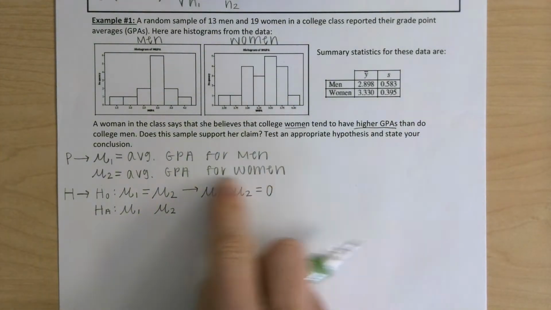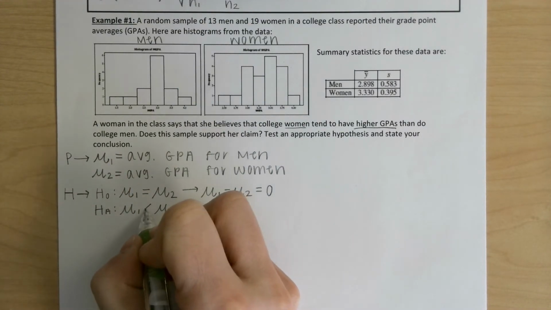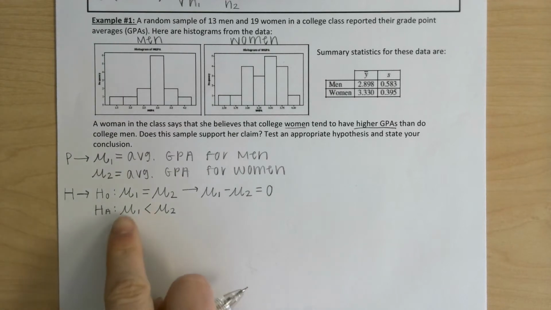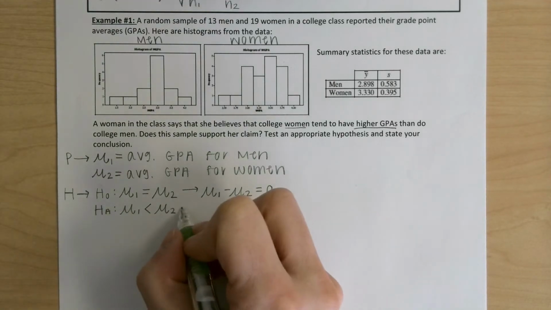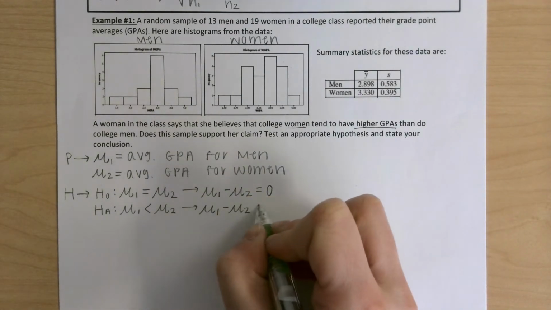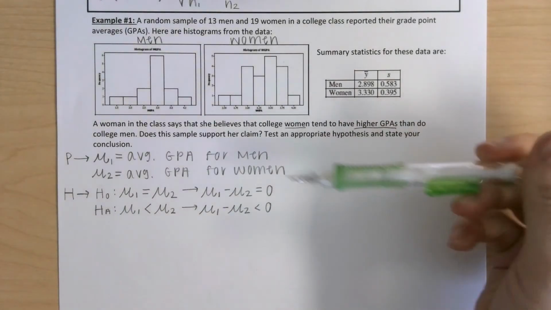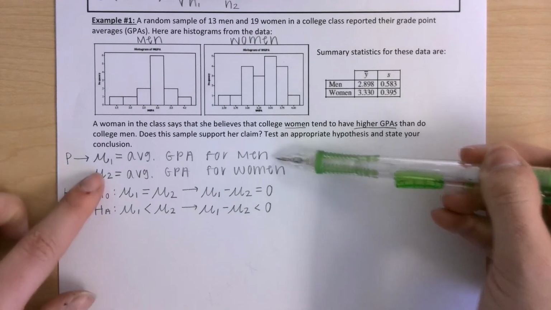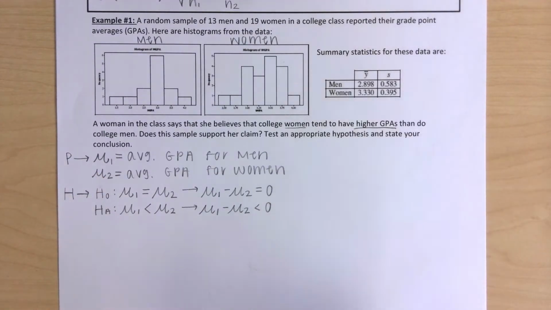So I'm looking for women to be higher than men, so that means mu2 will be greater than mu1, or mu1 less than mu2. I'm going to go ahead and subtract, so mu1 minus mu2 less than 0. If you decided to put mu1 as women and mu2 as men, this inequality would be switched around, so that's why it's so important that you list in P what your variables are representing.